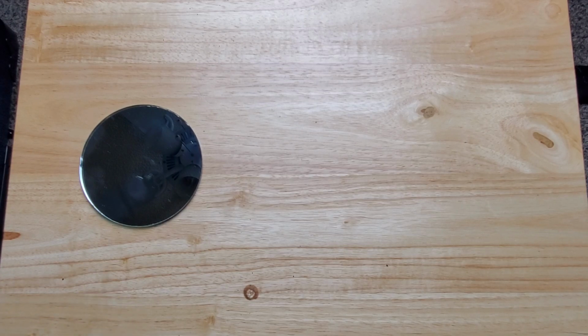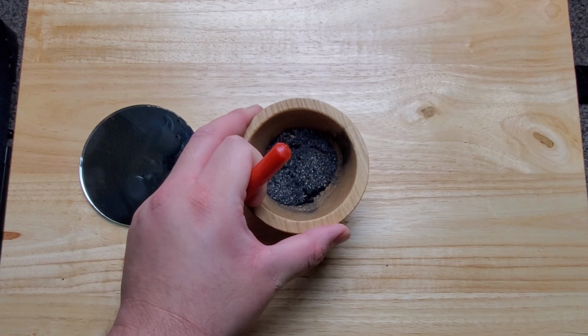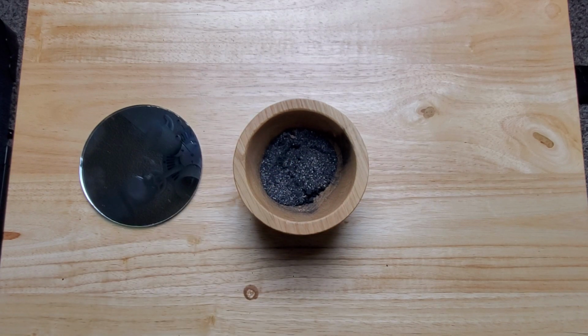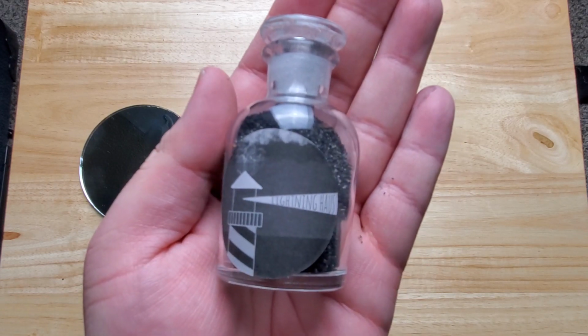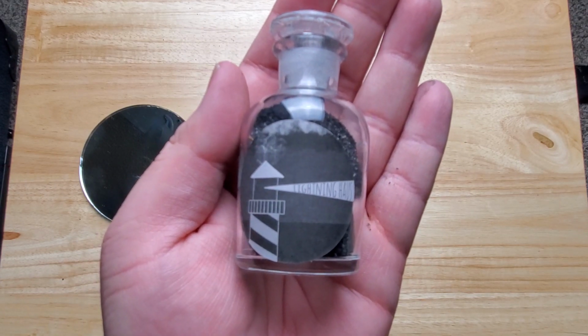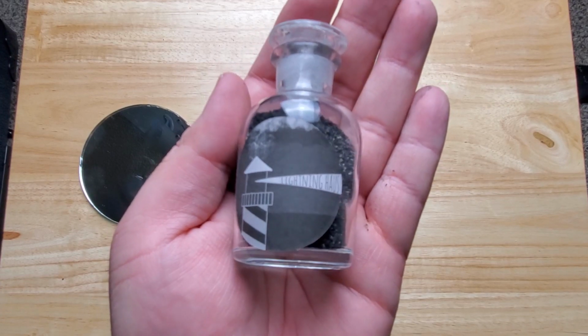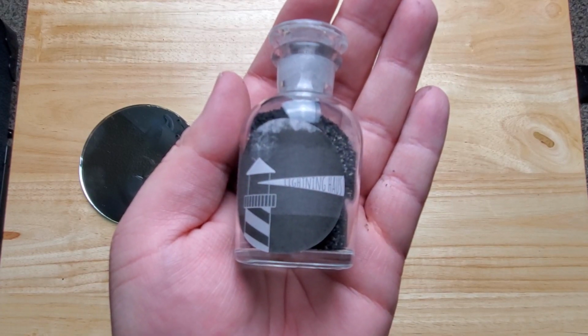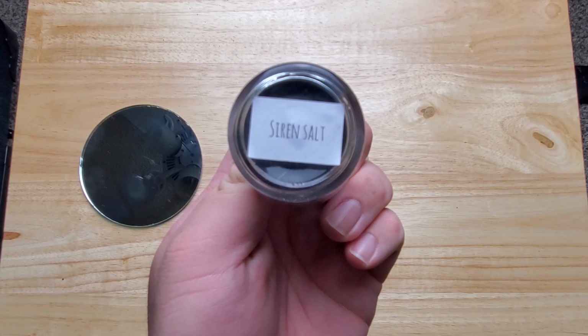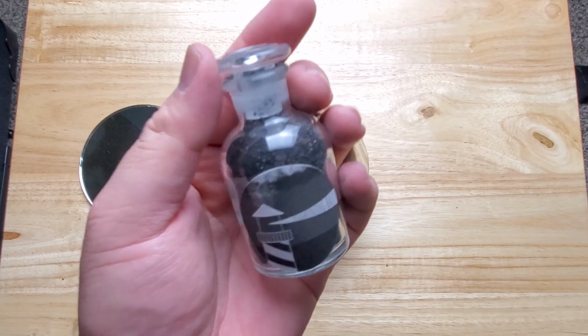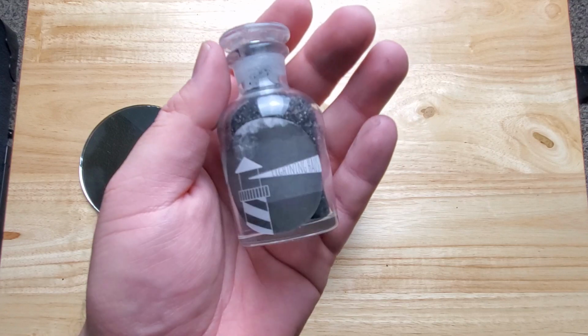The second variation we have is a bowl of Siren salt. This I make myself on my shop, Lightning House. You can find it on lightninghouse.com. Hopefully it'll focus. Okay, it's not going to focus. It's called Siren salt, and this is similar to witch's salt or black salt.